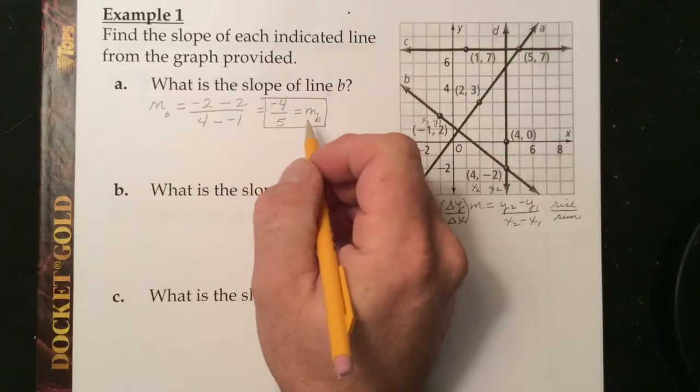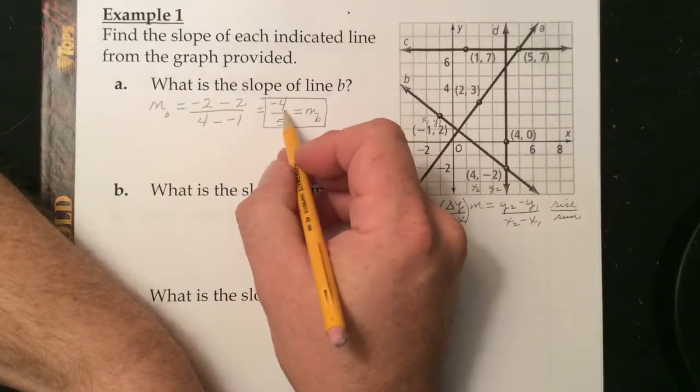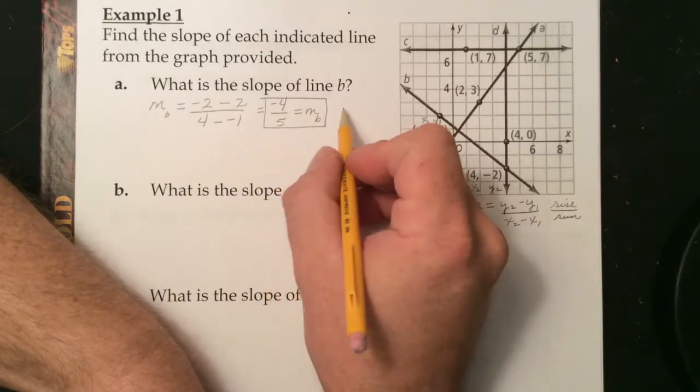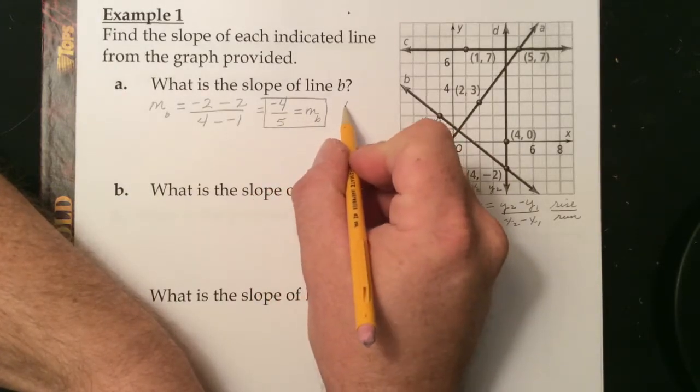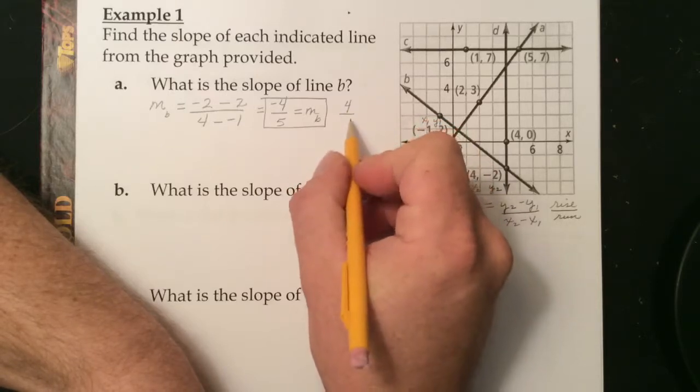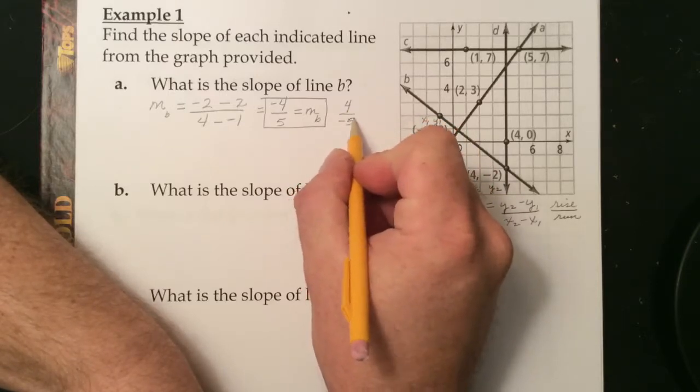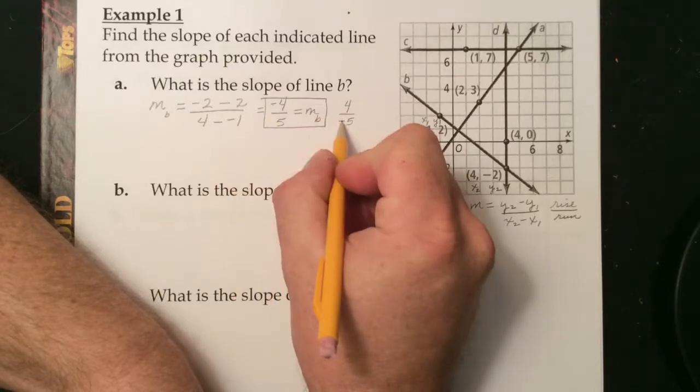Now this has a rise of -4 and a run of +5, or it could have a rise of +4 and a run of -5. The negative can go either on the rise or the run.